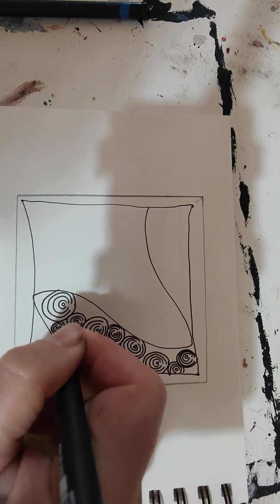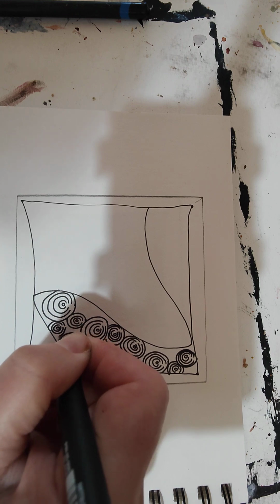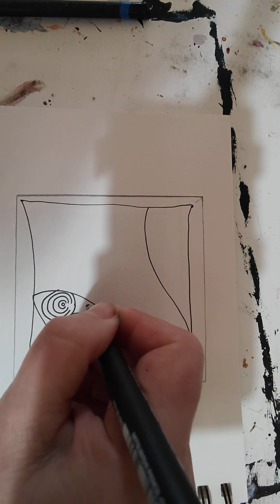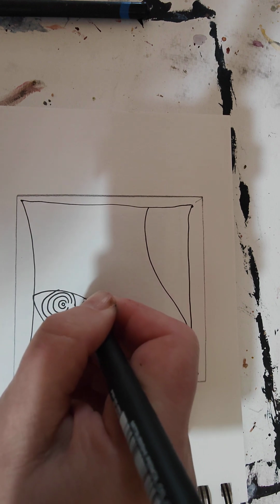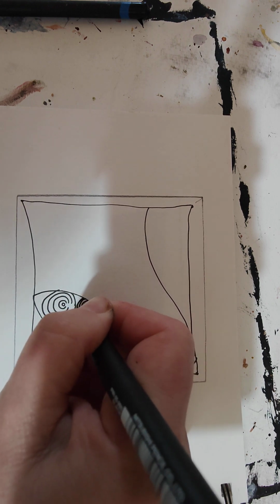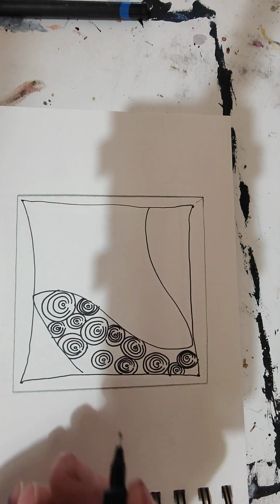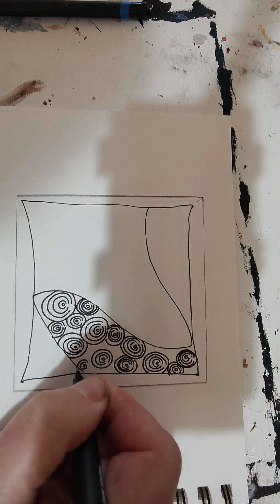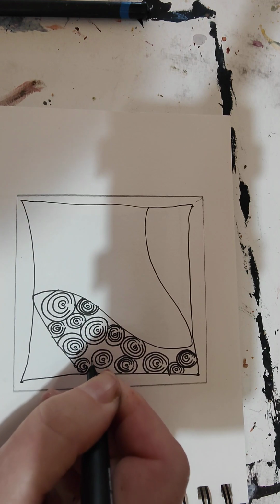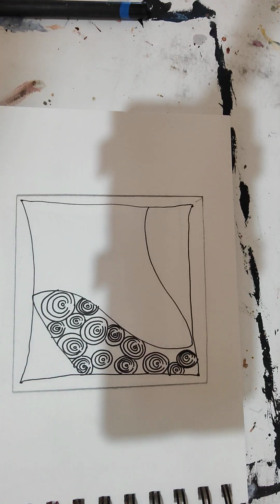I'm just going to fill up the space. Obviously you can leave a few gaps if you want. That's not a problem at all. I think we'll just do one here. There we are. Okay, so that's the first one.